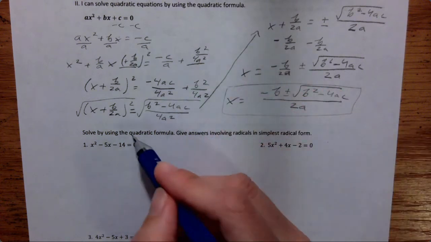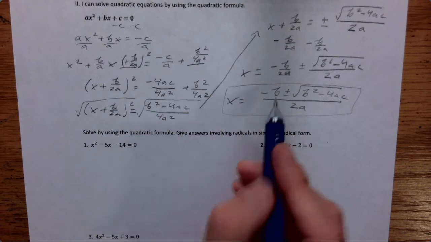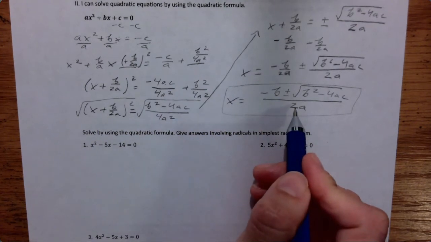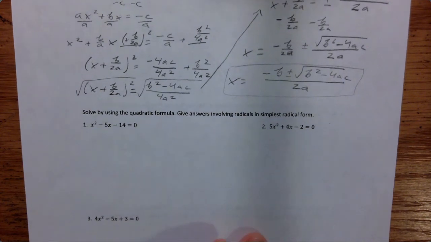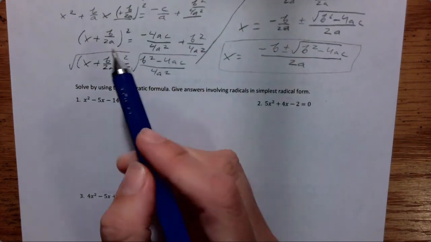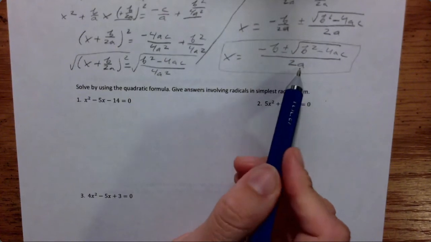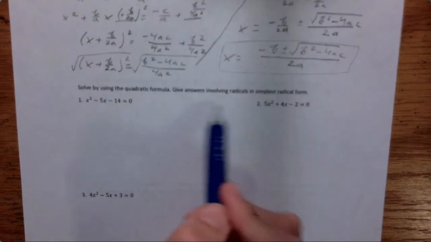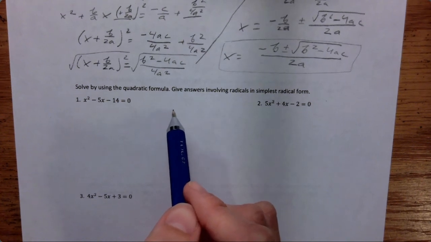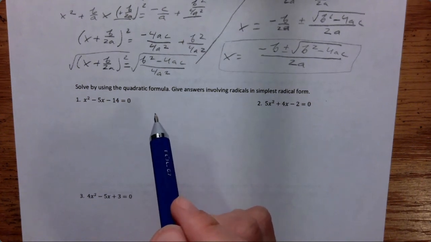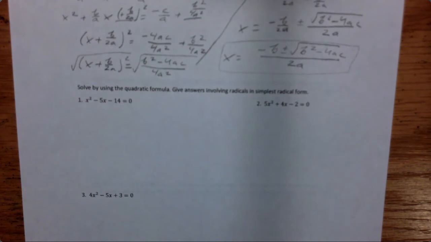So when I solve a quadratic like this, I don't need to complete the square. I can plug it in straight to the formula and get my roots, or I can solve for x. So let's go ahead and try that. And so it says solve by using the quadratic formula, which we just derived right here, and give the answers involving radicals in simplest radical form. Okay, so let's go ahead and see what we have here.